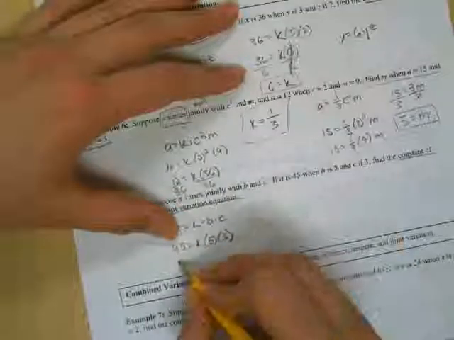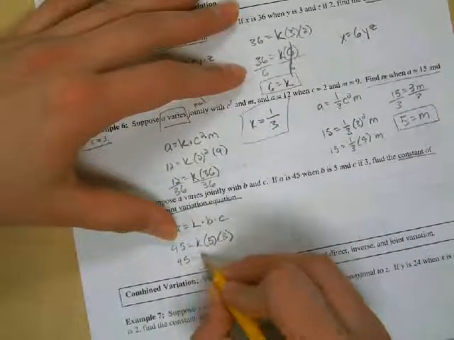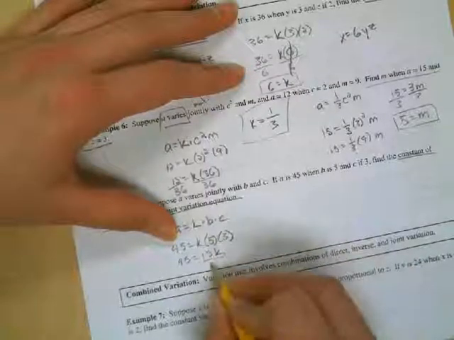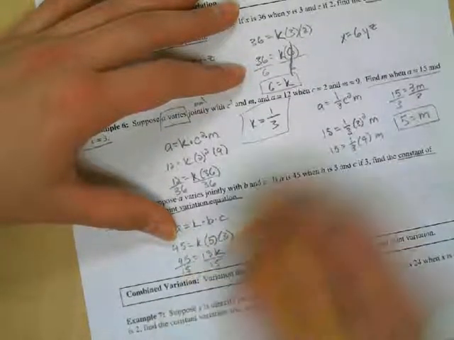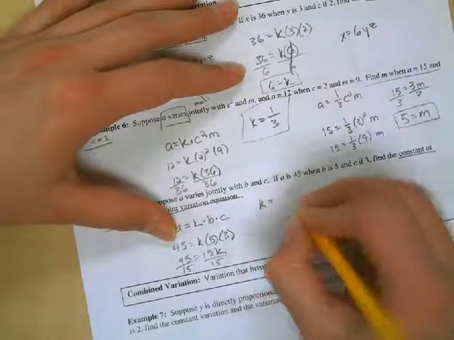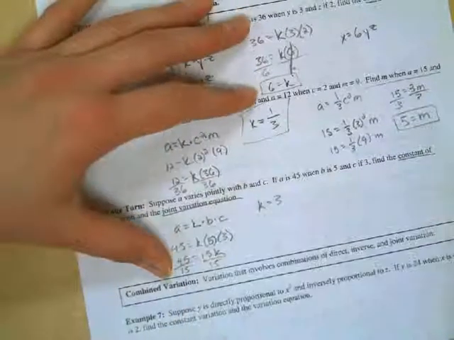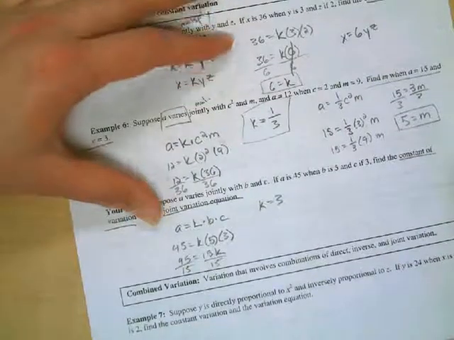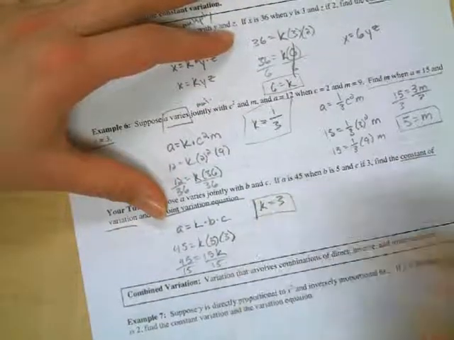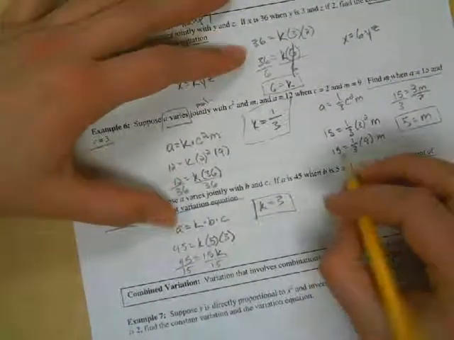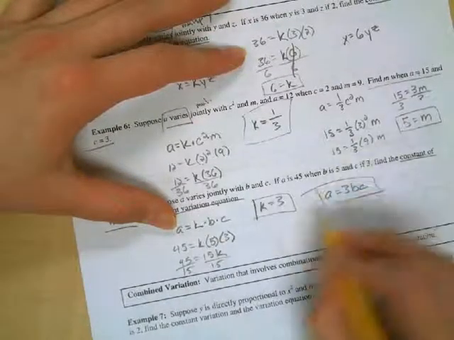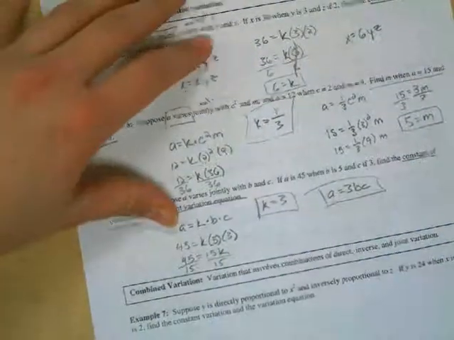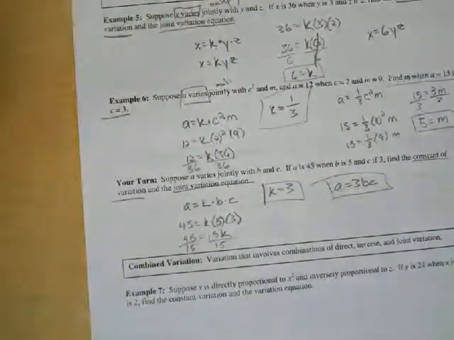So 45 is equal to 15K. Divide by 15, or K times 15, it's the same thing. Divide by 15, so K is going to be 3, because 45 divided by 15 is 3. So K is 3, that's my constant of variation, that's the first part. Plug it back in, and that is my variation equation. That is my second part. Alright, so that's variation equations.